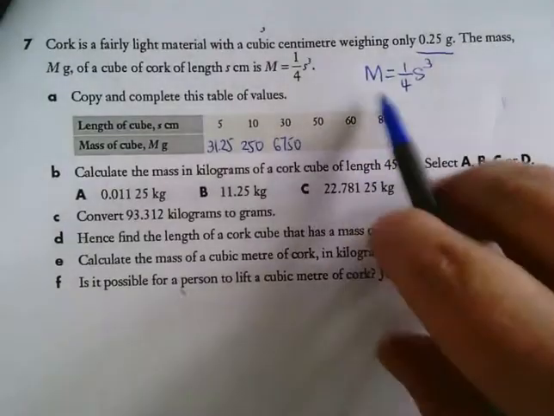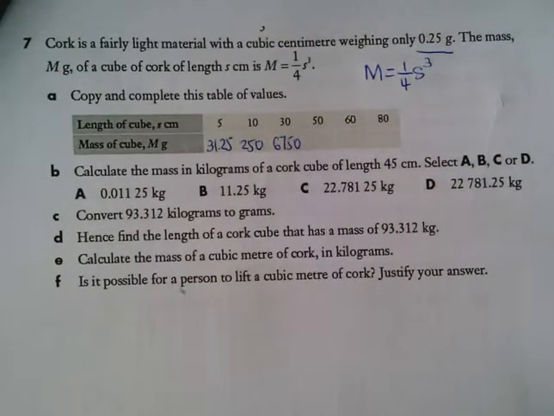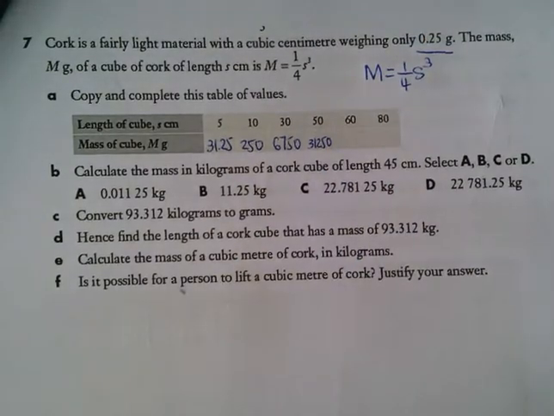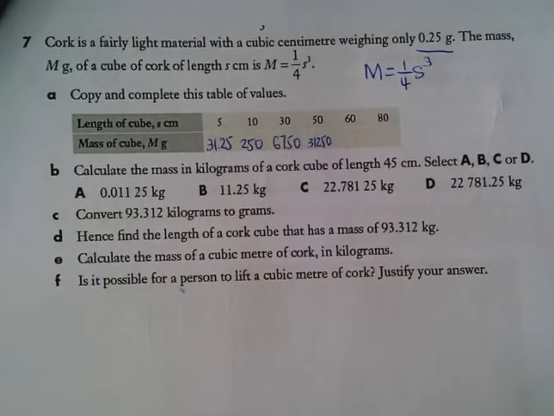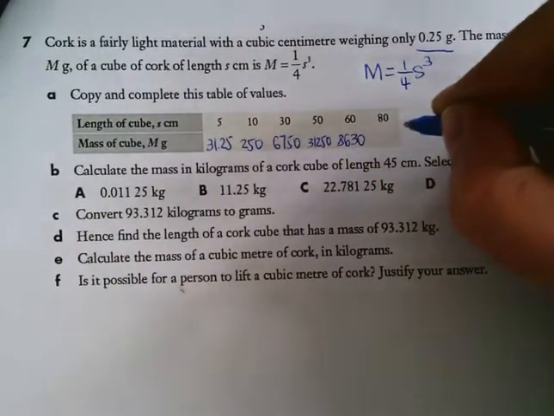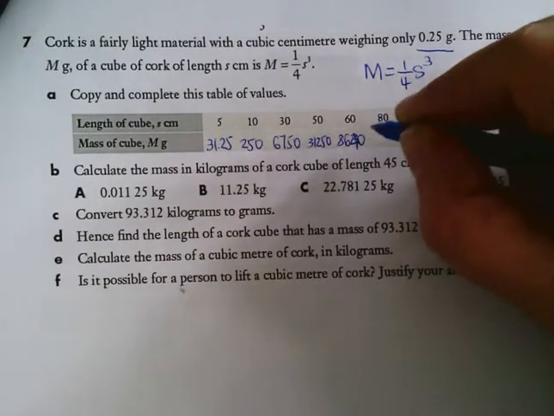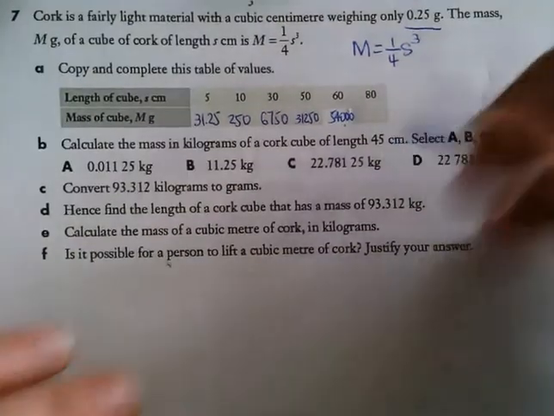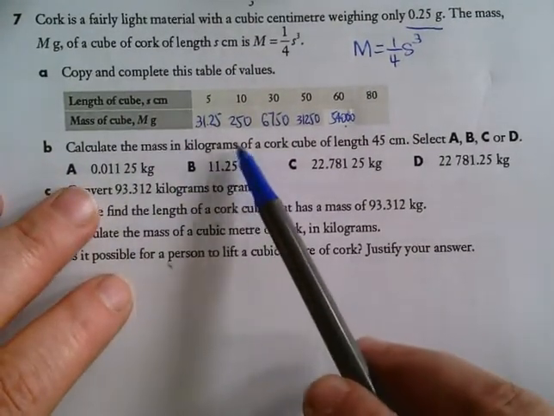These are getting very big. 50 cubed, 125,000 divided by 4. Is that 62? Yeah. So they're getting really big, all right? And 60 cubed, etc. There's not much room for those numbers. Anyway, you can finish them off. Have you done them, the last two? Whatever it is. Okay, now, calculate the mass in kilograms.